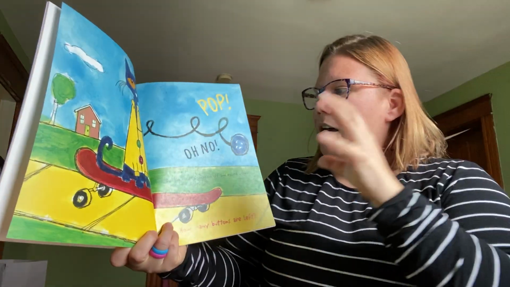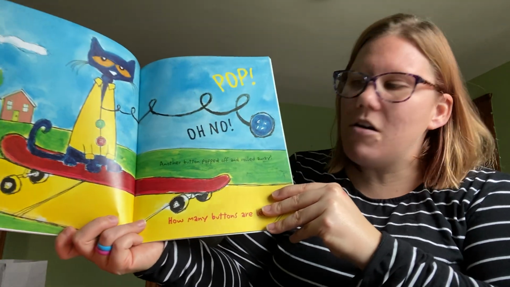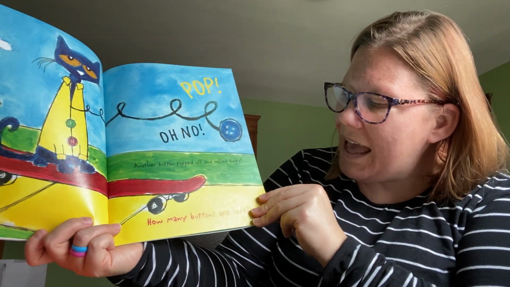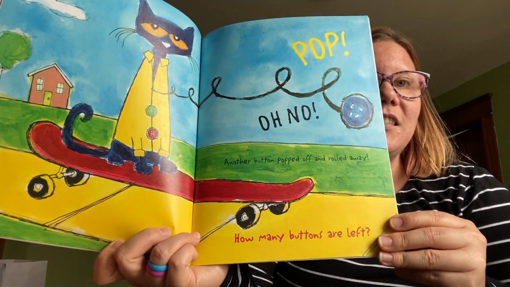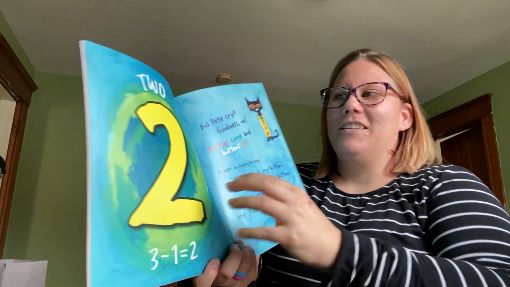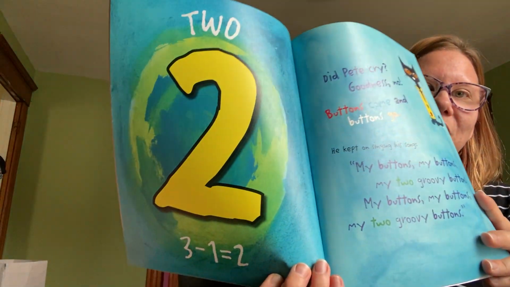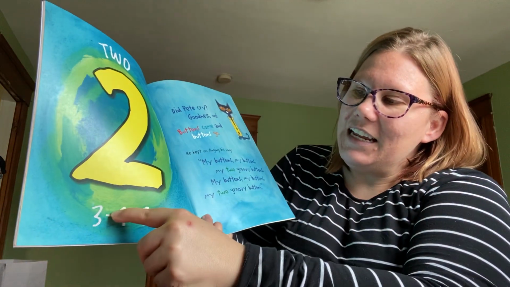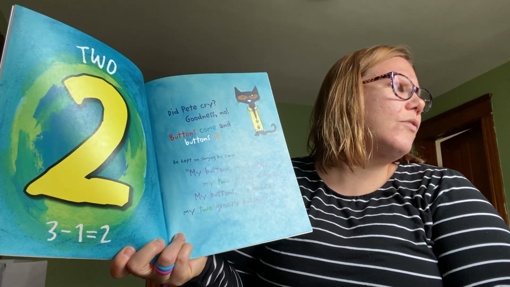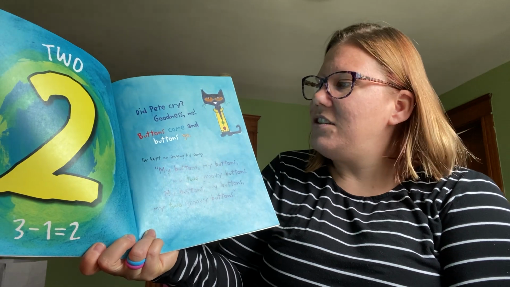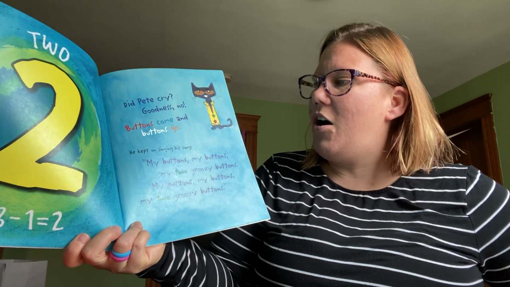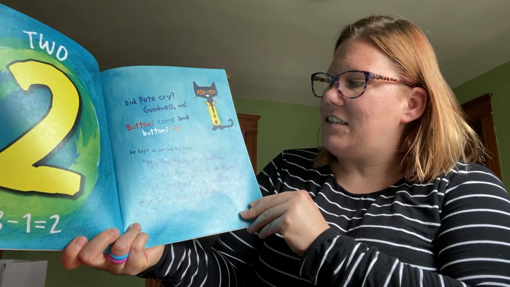Pop. Oh no! Another button popped off and rolled away. How many buttons are left? Look at the number. 2. 3 minus 1 equals 2. Did Pete cry? Goodness, no. Buttons come and buttons go. He kept singing his song.